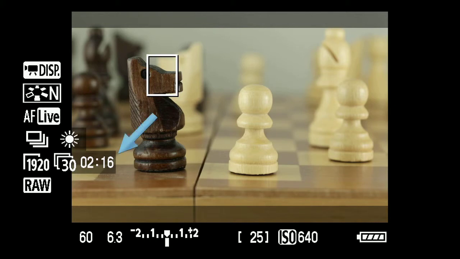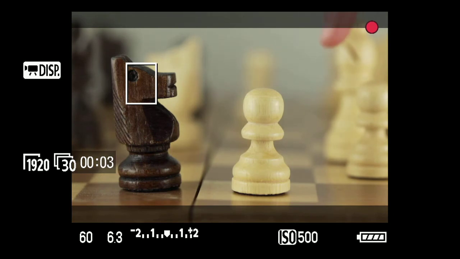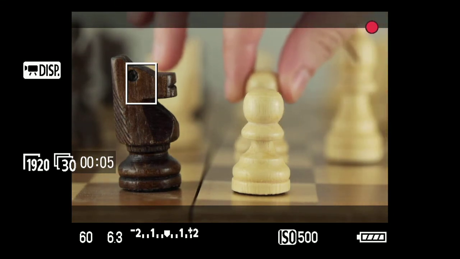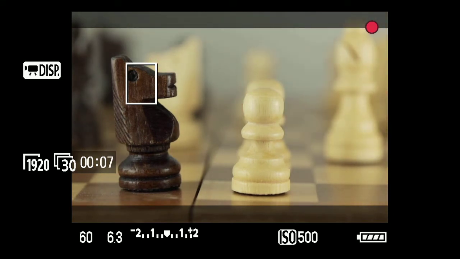The movie recording pixel count and frame rate are displayed as well as the recording time remaining on the CF card. The last icon displays the recording format that will be used if a still photograph is taken during movie recording. After you begin recording, most of the on-screen information disappears, except the screen setting, pixel count, frame rate, and exposure information at the bottom of the screen. The time display changes from time remaining on the CF card to elapsed time for the movie clip.